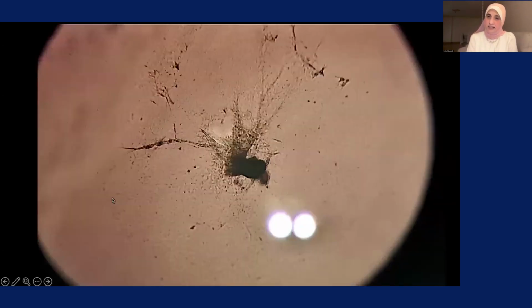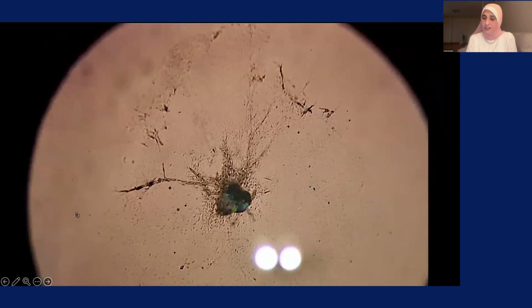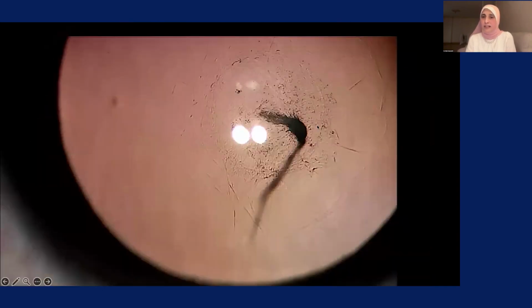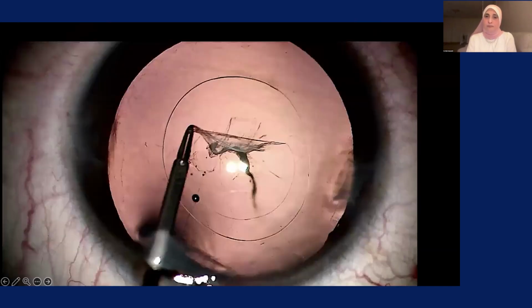But in some cases, there is a Mittendorf dot associated with fibrosis of the posterior capsule. In some cases like that, you can see this is the anterior part of the hyaloid artery associated with a fibrotic plaque of the posterior capsule, and here affecting the vision. In these cases, can you see here? This is the fibrotic plaque of the posterior capsule.